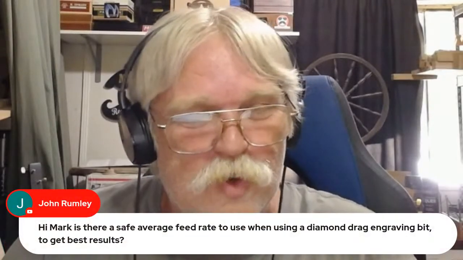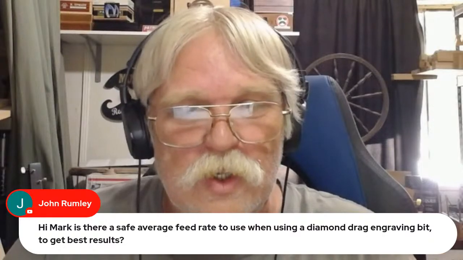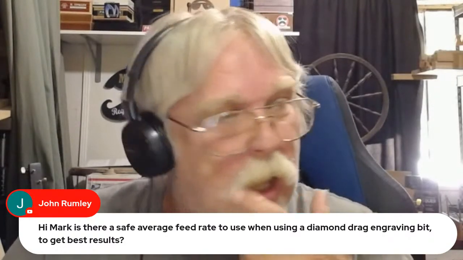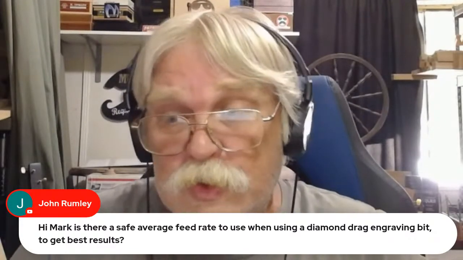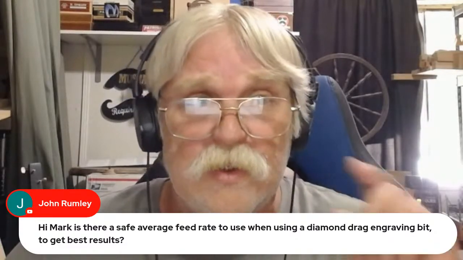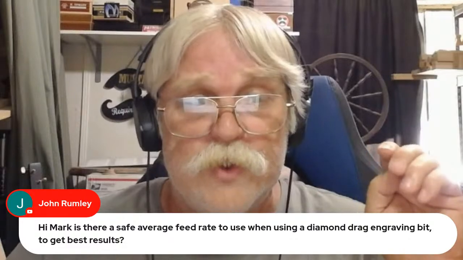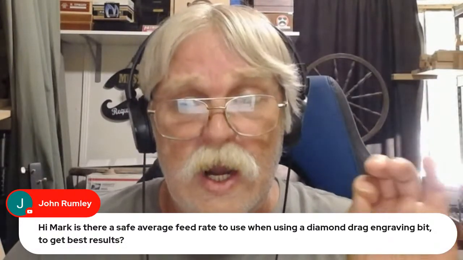John Rumley says, is there a safe average feed rate to use when using a diamond drag engraving bit to get best results? I'm going to have to claim ignorance here, because I have a diamond drag bit. I just haven't had time to get into it and use it. And that's something I plan on correcting when I get into the new shed. So the short answer is no, I don't have one.